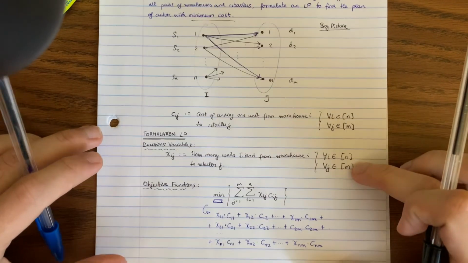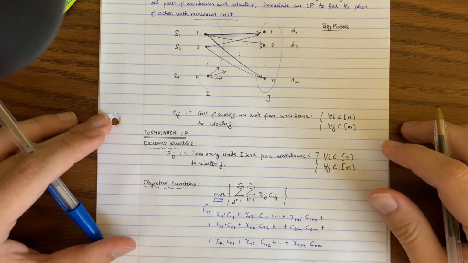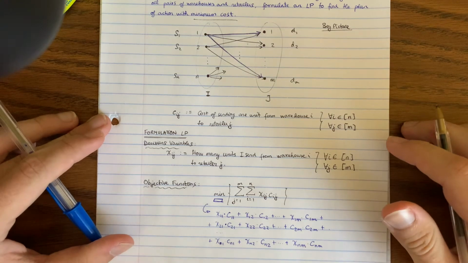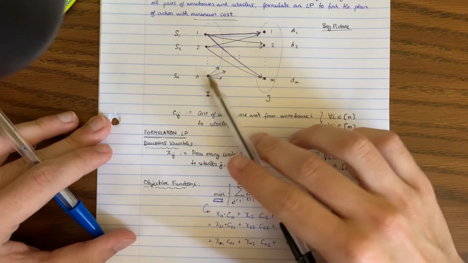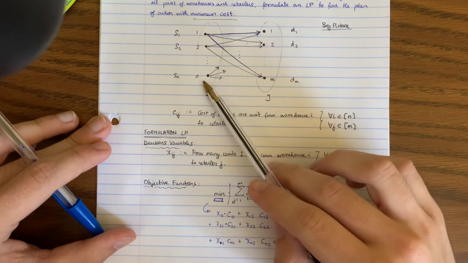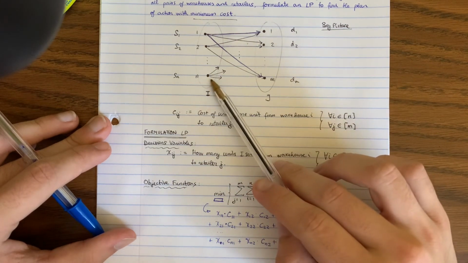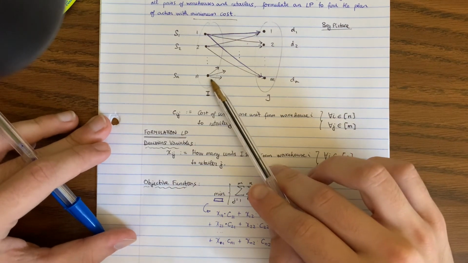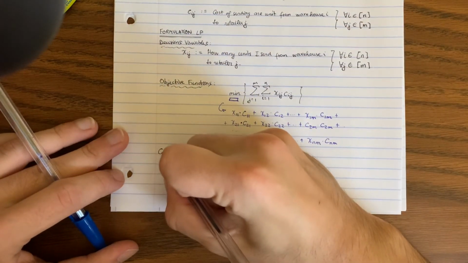But of course, we don't want that. We want to actually satisfy the demands, right? And of course, we don't want to send more than we have. At a specific warehouse, we don't want to send out more than we originally have in that warehouse, right? So we need to write constraints for those things, and I'm going to do that now. Constraints.